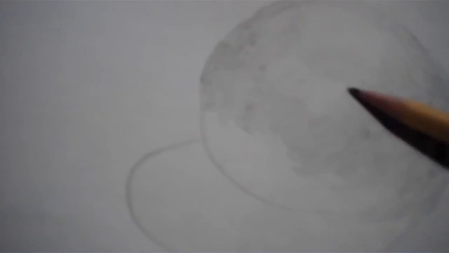So if you notice, when I'm shading my sphere, I am shading it with the shape of the sphere. I am not going to shade straight up and down or side to side or even at a diagonal. I am going with the shape of the sphere. That's very, very important. If you don't follow that shape, it's going to look very, very flat. Now, if you're doing a cube, that's a whole other idea because you will have flat sides to it, and that's not going to matter so much.